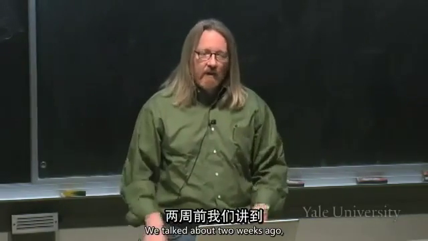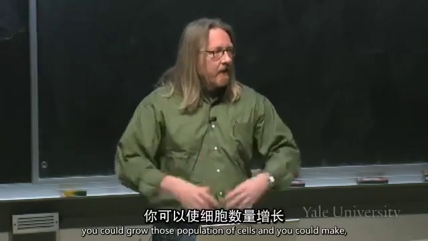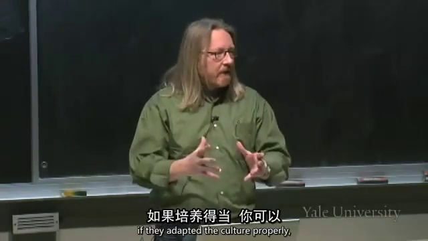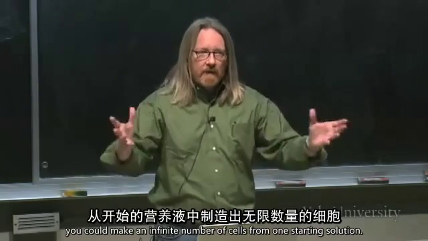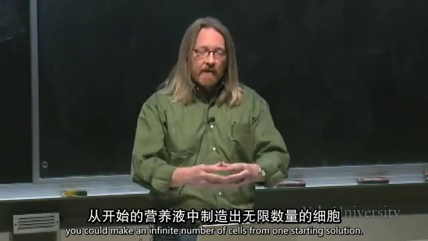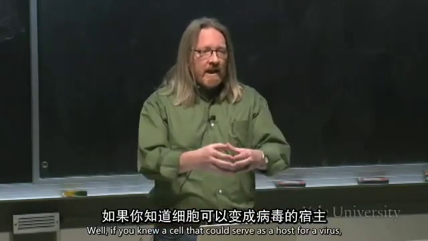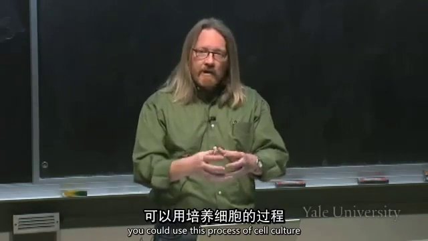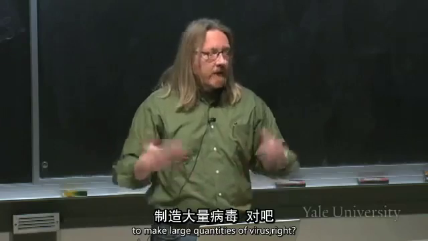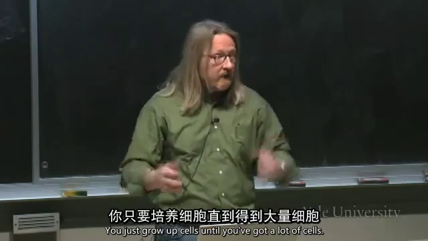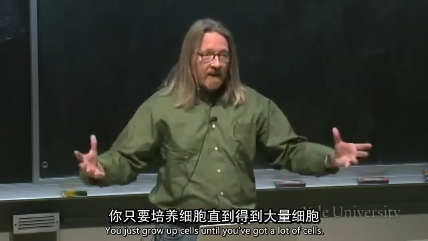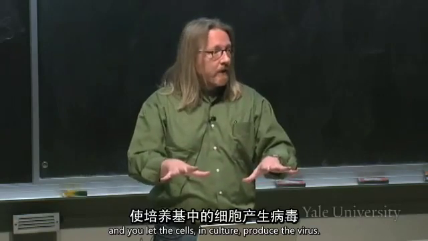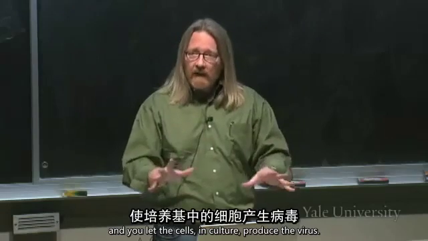We talked about 2 weeks ago that if you had a population of cells, you could grow those cells, and if they adapted to culture properly, you could make an infinite number of cells from one starting solution. Well, if you knew a cell that could serve as a host for a virus, you could use this process of cell culture to make large quantities of virus. Right? You just grow up cells until you've got a lot of cells, and you infect them with the virus, and you let the cells in culture produce the virus.